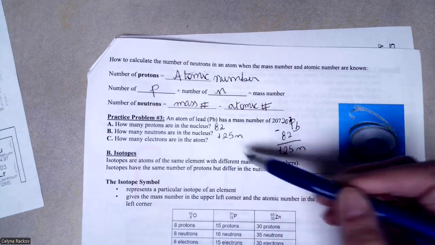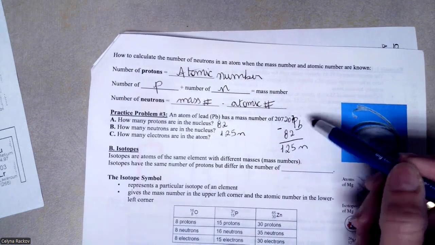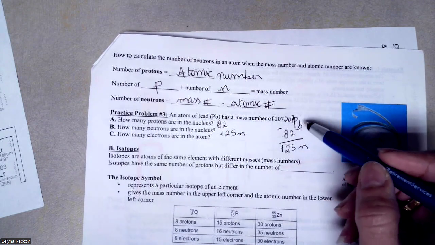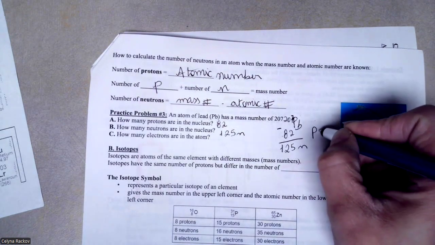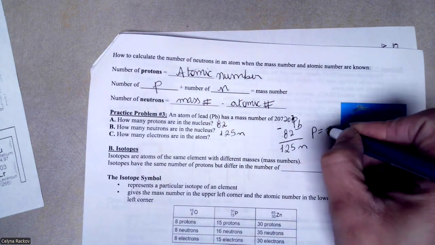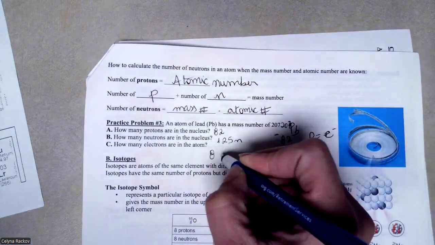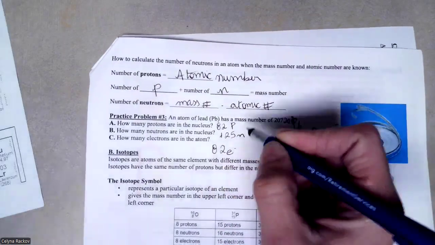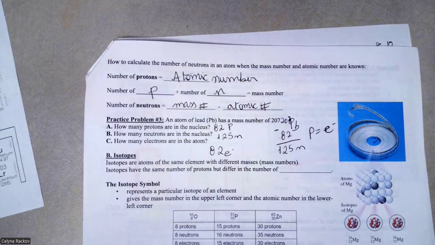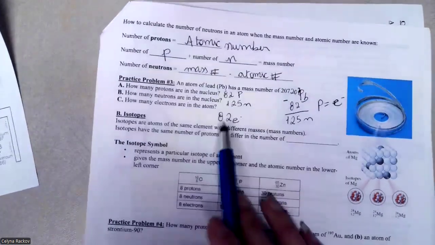And how many electrons? So we have to look at this atom, lead. There is no charge here, which means a neutral atom. So if there is no charge, protons are equal to electrons. That means here 82 electrons, 82 protons, and 125 neutrons.